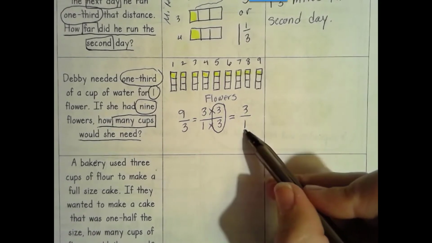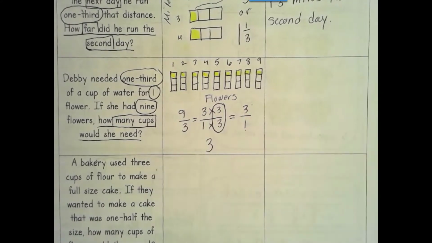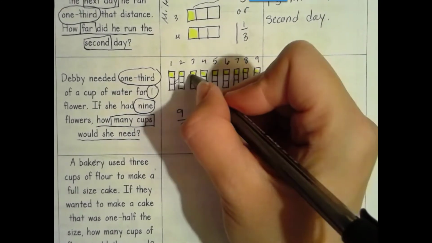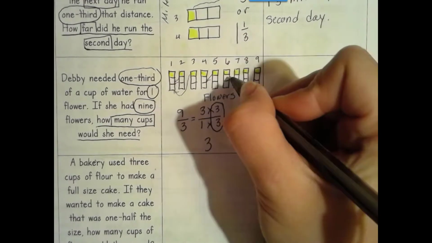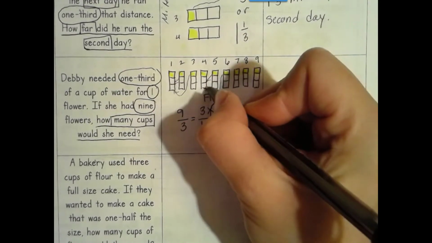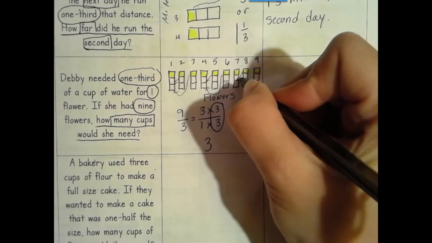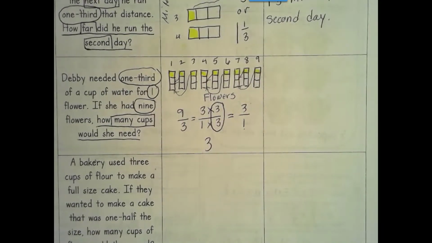This means I have 3 whole units, or 3 divided by 1 is 3. I have 3 whole cups I'll need. This would fill in here, here, so that would make 1 cup. This would fill in here, here, 2 cups. Then this would fill in here, here, making it 3 full cups that she would need.